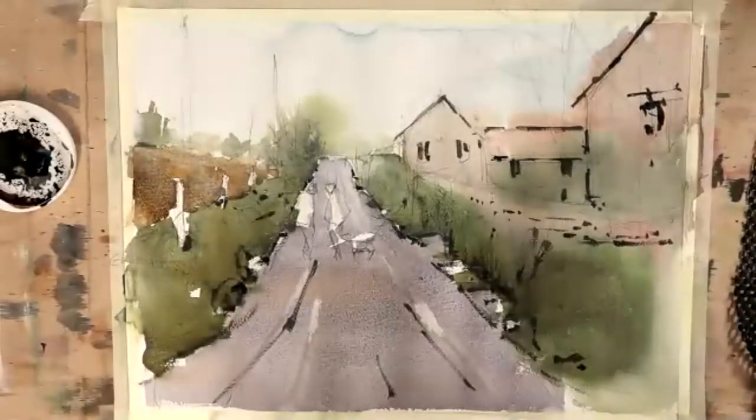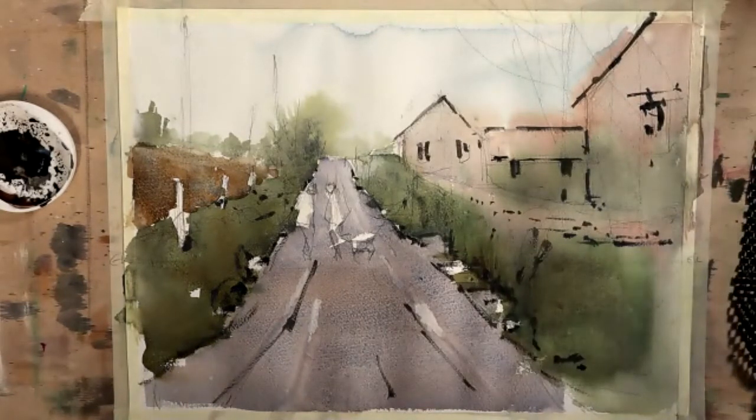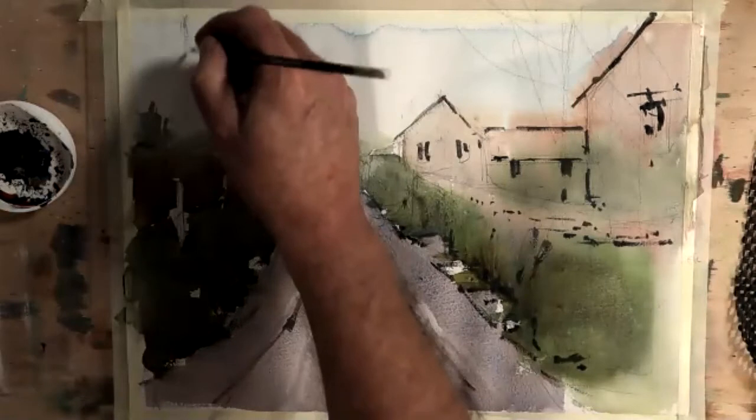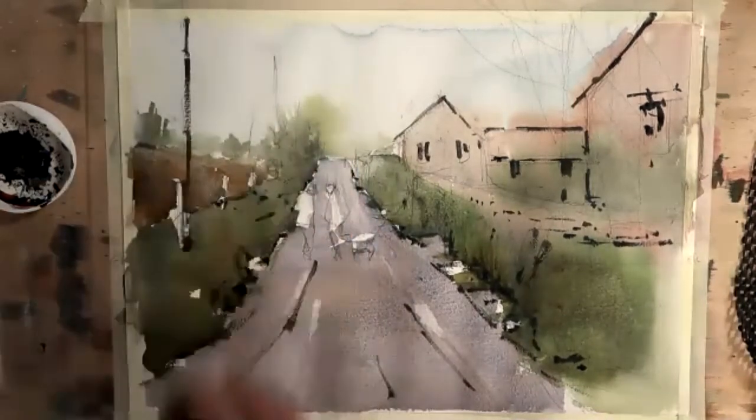Okay, yeah, right. Let's put in the telegraph posts. If you can, do these with a single shot. I don't have the steadiest of hands these days, but the perfect line doesn't make for a great looking telegraph post.